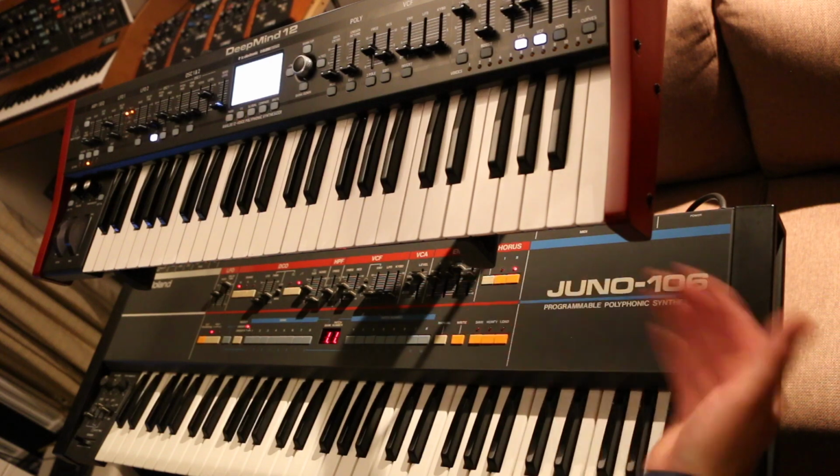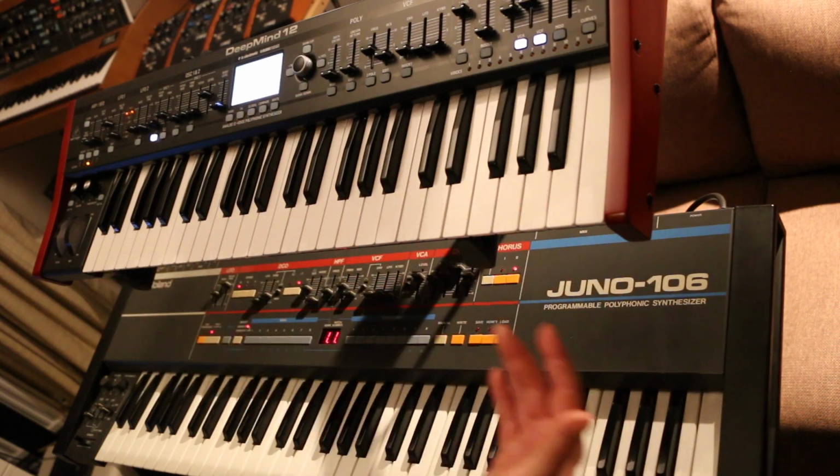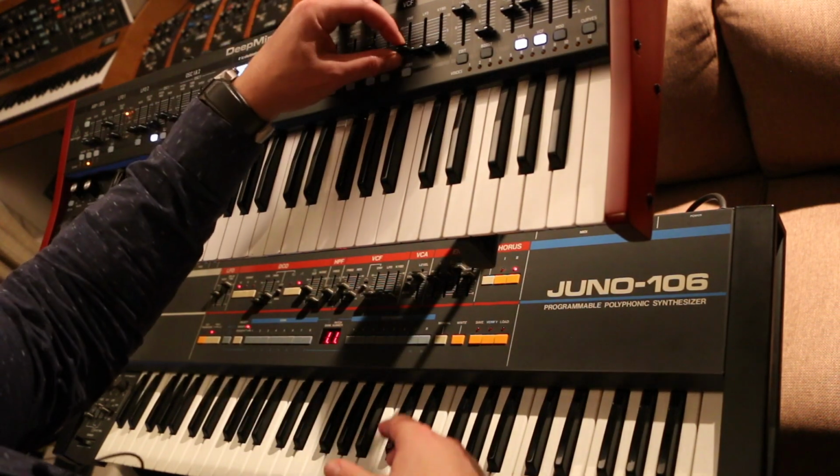And that's pure Juno 106 gorgeousness. Let's see if we can do it on this.